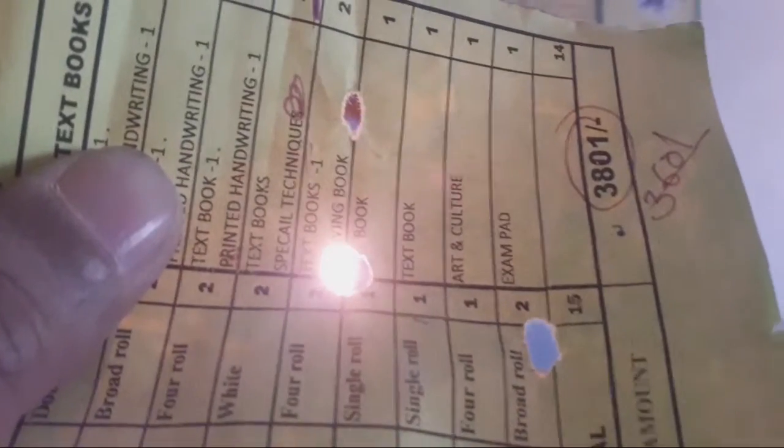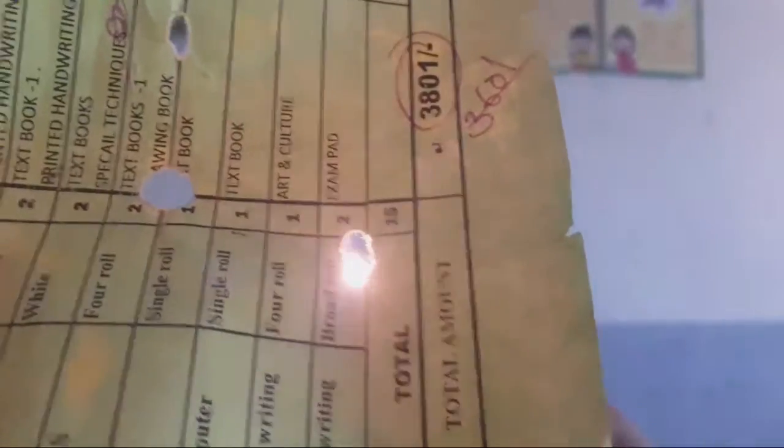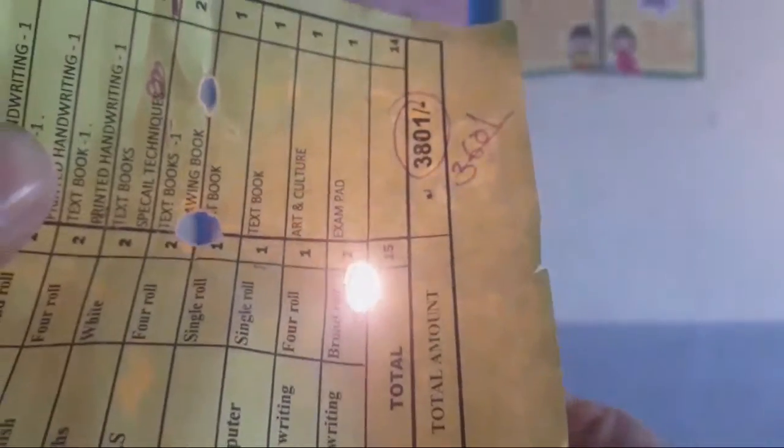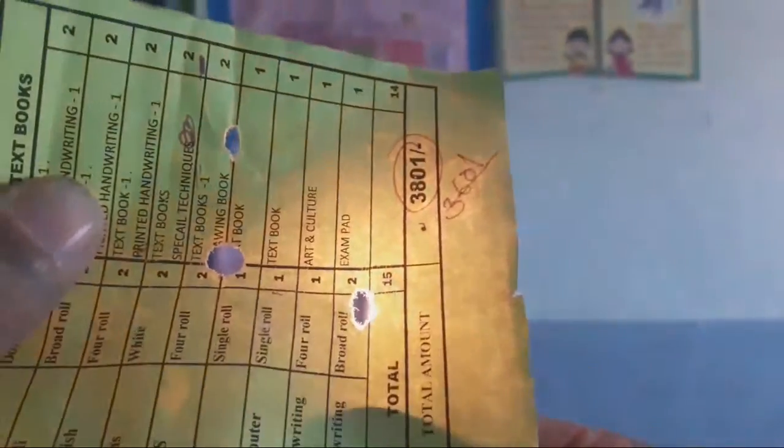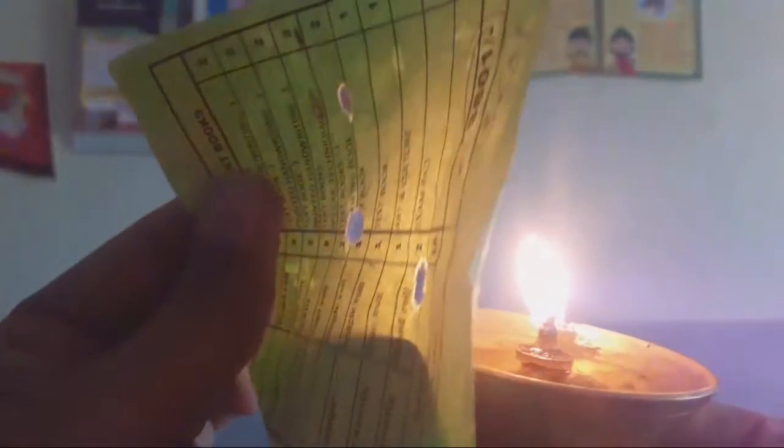When I take a big hole equal to this flame, what happens? Now I take the camera very near to it. Now go away from it.